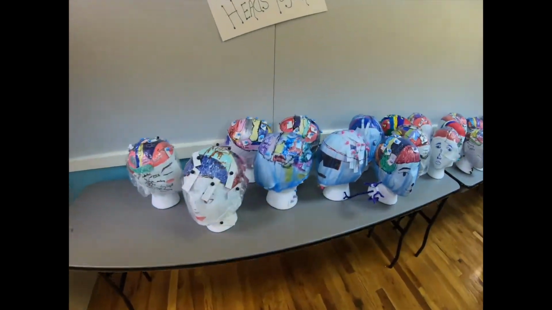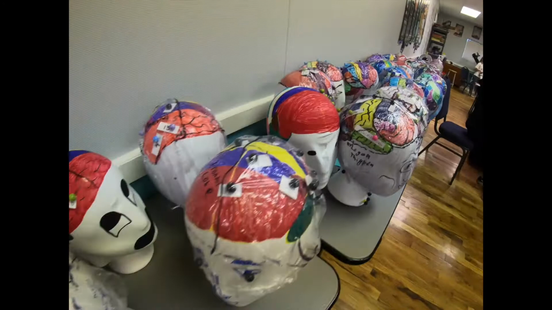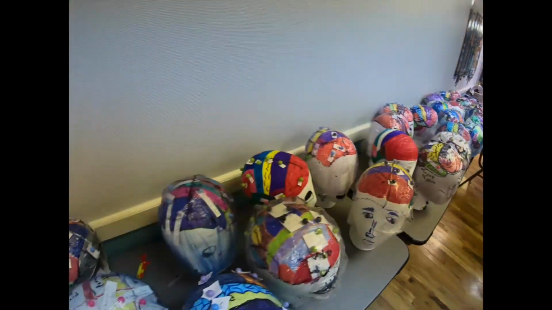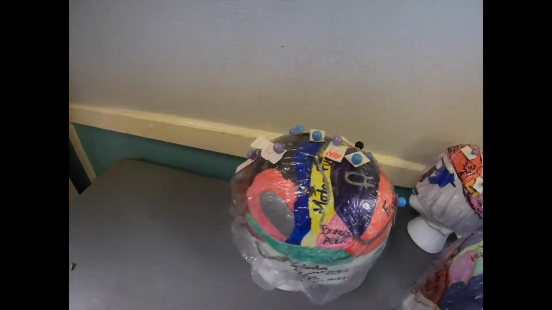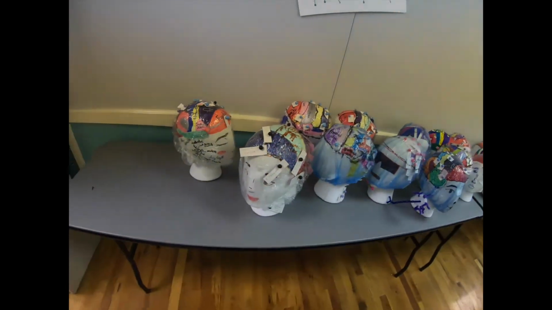So I'm back with Dr. Flores. We are in AP Psych, and the heads that we were doing, they've come a long way. Yes. So here they are. Check this out. What have we added? We've added our lobes. The frontal lobes. We've got all of the lobes. And so they added those.